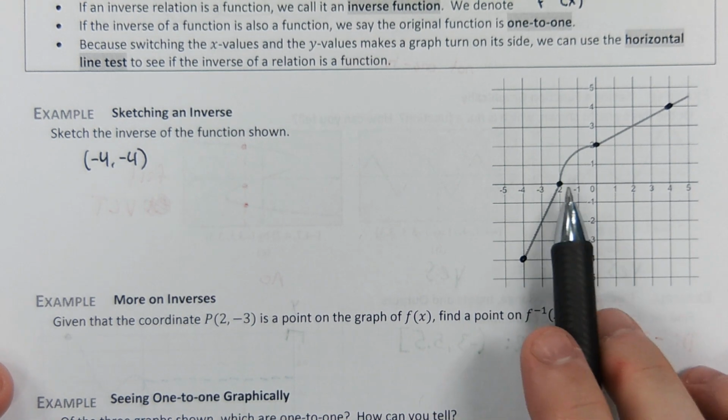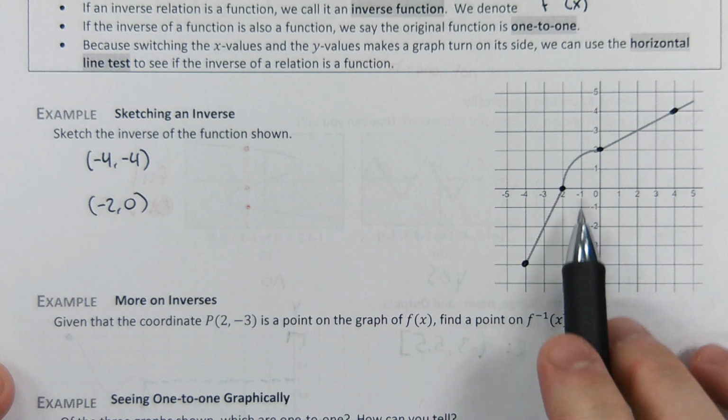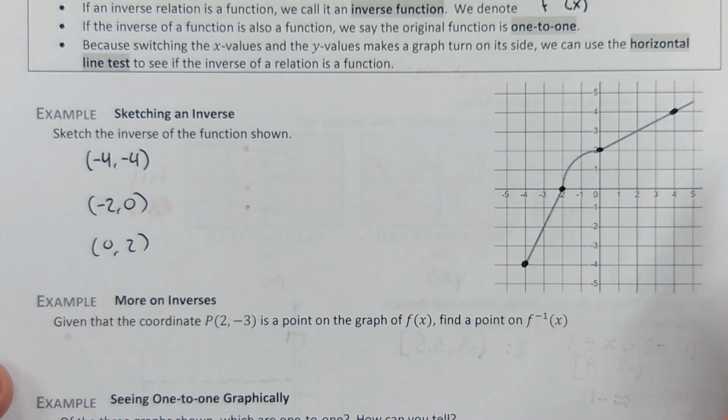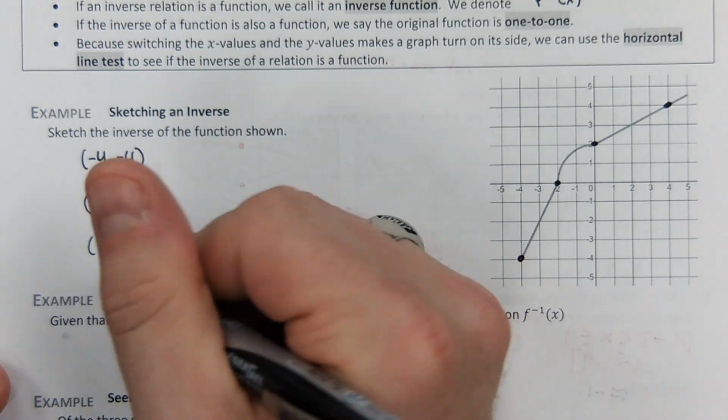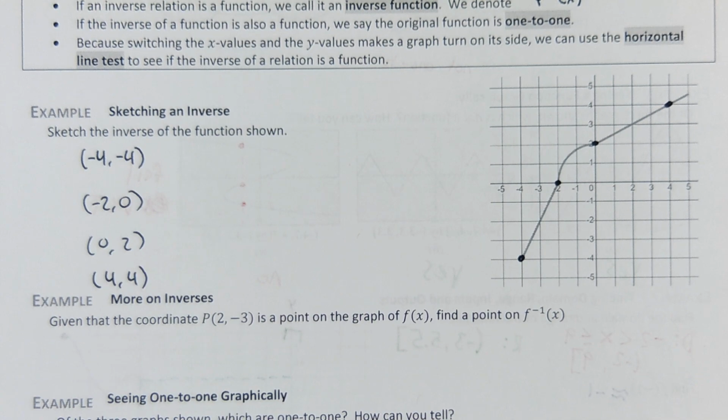Got -4, -4, -2, comma 0. Up here at 0, comma 2. And lastly, this pretty point I chose happens to also be same x and y, 4, 4.